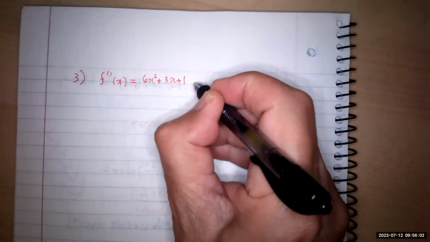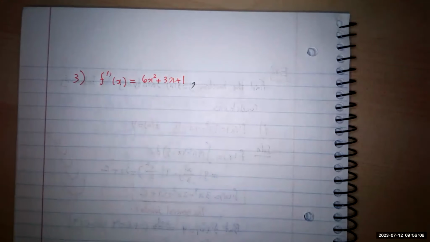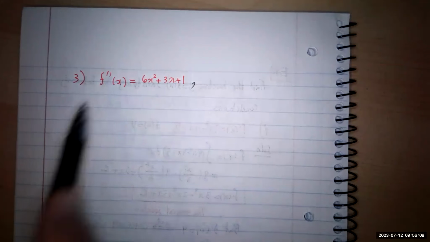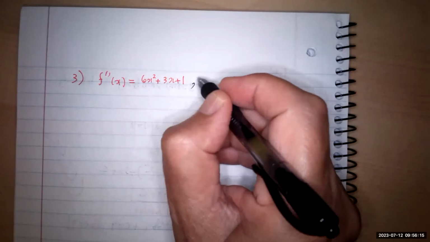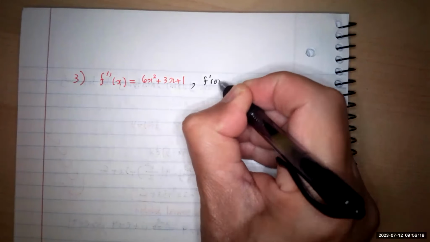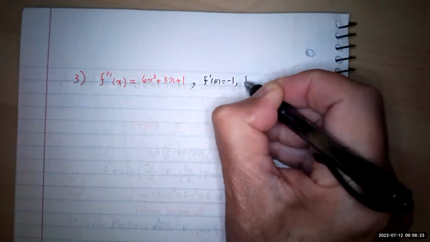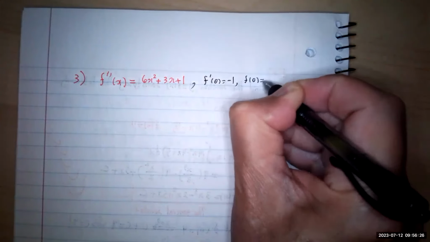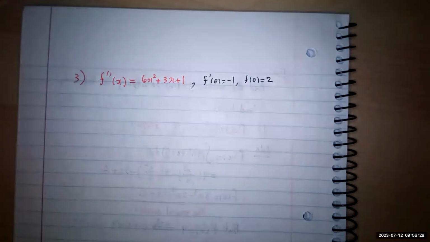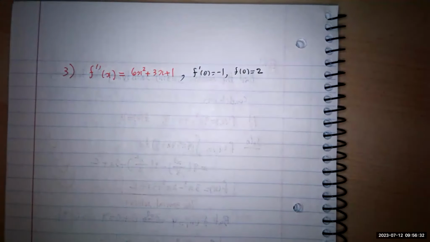Anytime you integrate, there is going to be a constant c. Since this is f double prime, we're going to do it twice, so they have to give you 2 conditions. For example, f prime of 0 is equal to -1, and another condition that f of 0 is equal to 2.